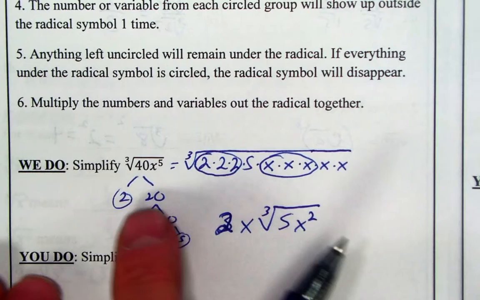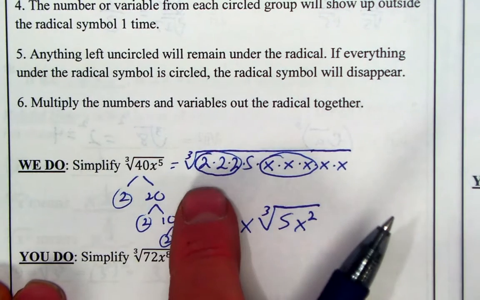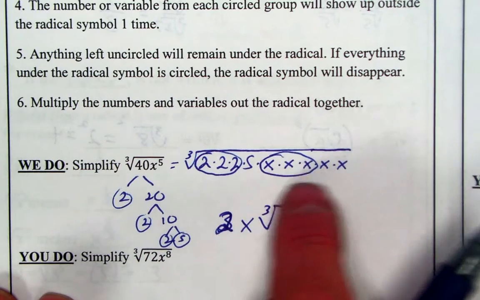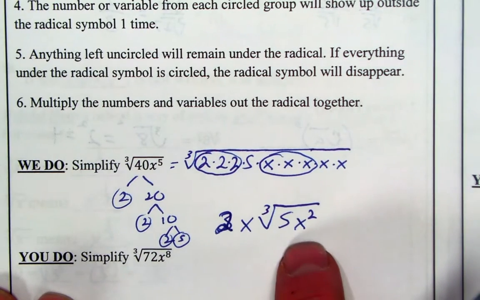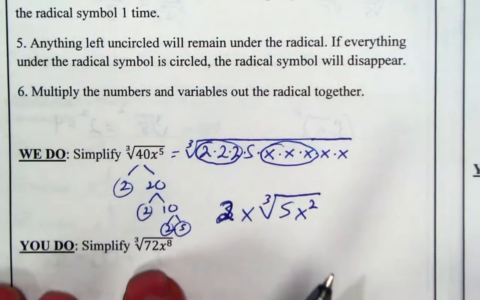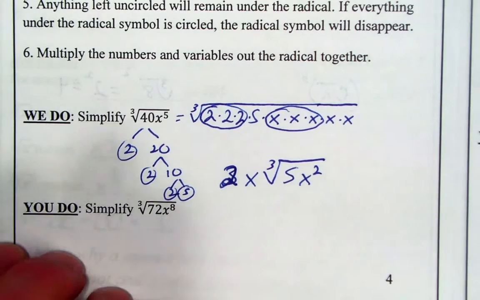Okay, so write the prime factorization. And in this case, because our index is 3, we circle groups of 3. Anything that's not circled stays under. Everything that is circled comes out. All right, so now you simplify the cube root of 72x to the 8th.